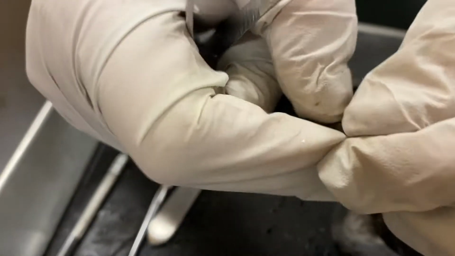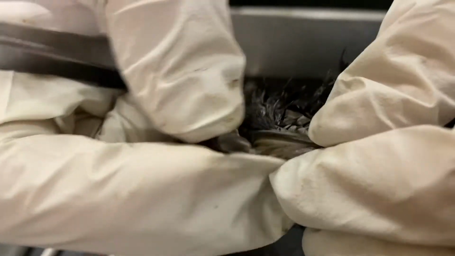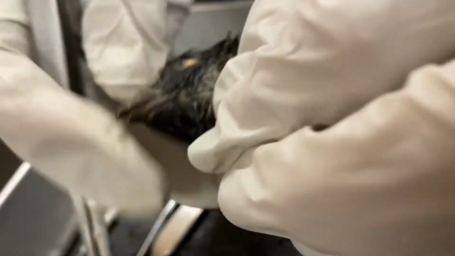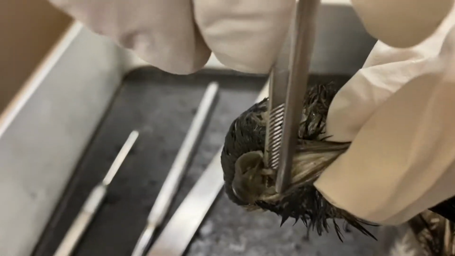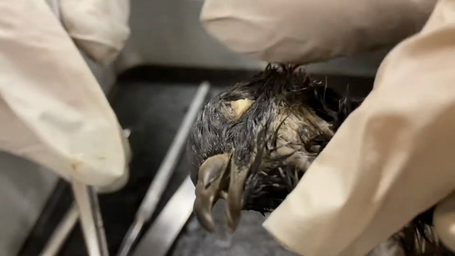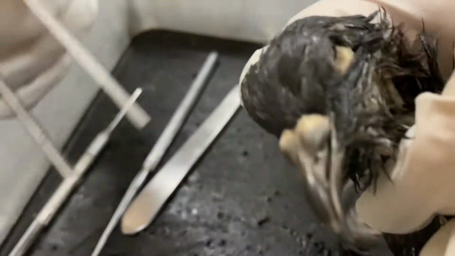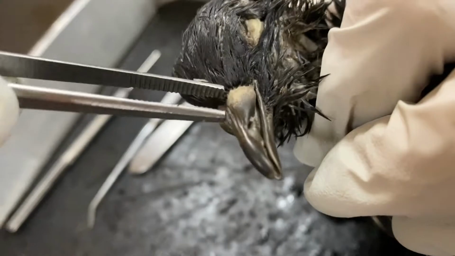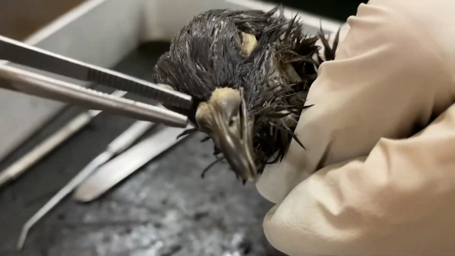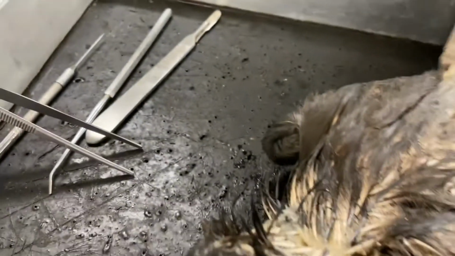When we open up the beak, can you see inside the beak? You can see there's no teeth. There is a tongue, obviously, here, but there's no teeth that we're looking at. When you look at the beak, you can also see the cere of the nostril. That is this portion in between here, this type of material there, that tissue.